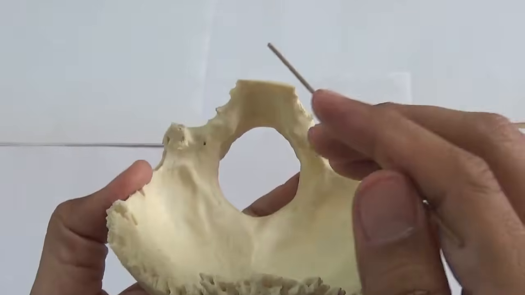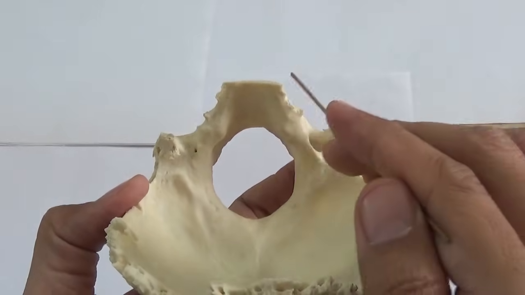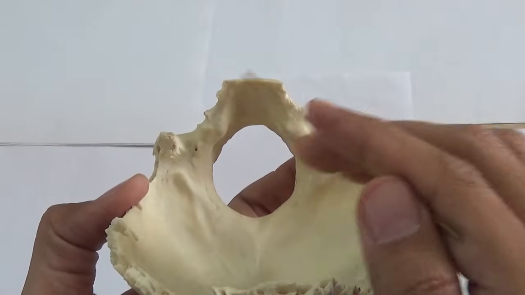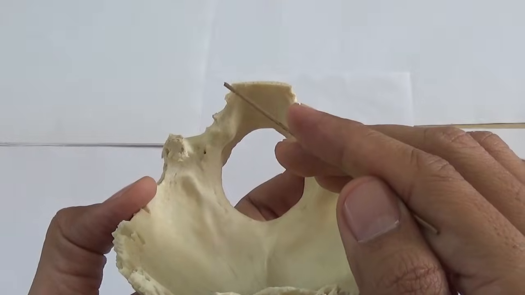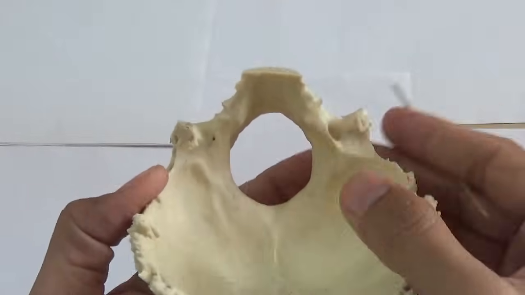Now let's see borders. As I mentioned, it has got two borders or two lateral borders. Now these borders are connected with posterior border of petrous part of the temporal bone. Let me show you the same in articulated skull.